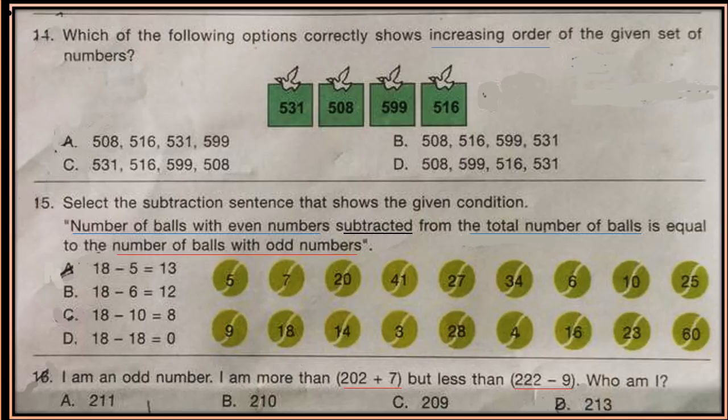Next question. Select the subtraction sentence that shows the given condition. Number of balls with even numbers subtracted from the total number of balls is equal to the number of balls with odd numbers. Now see the options. You have to choose a sentence which shows number of balls with even numbers subtracted from total number of balls is equal to number of balls with odd numbers.